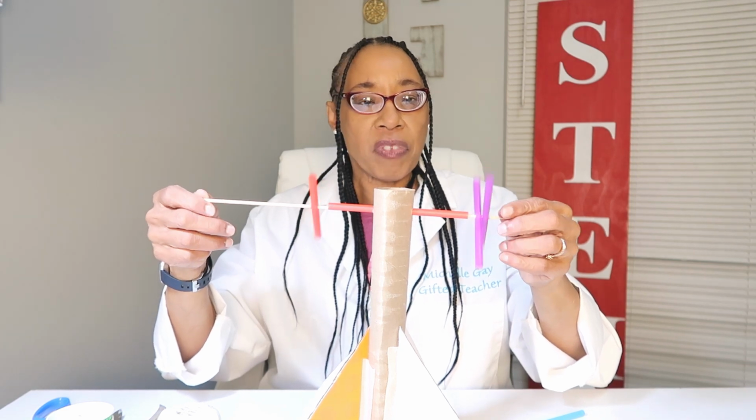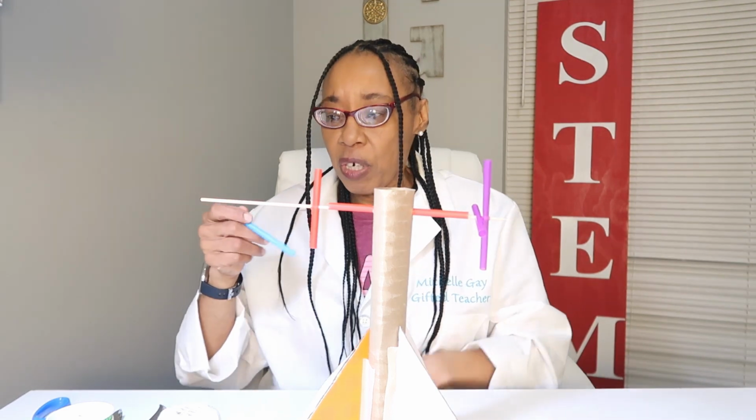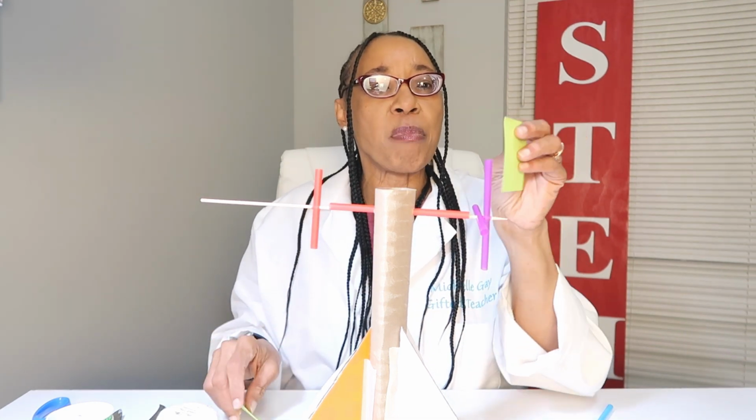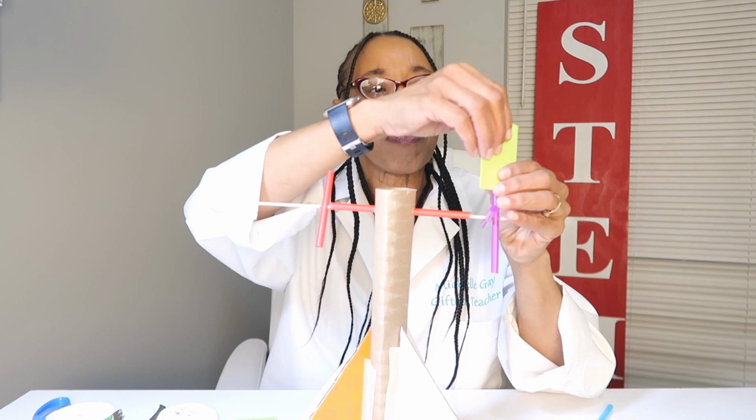Now that we have our shaft, we're going to put on some blades. We're going to add blades to the straw.